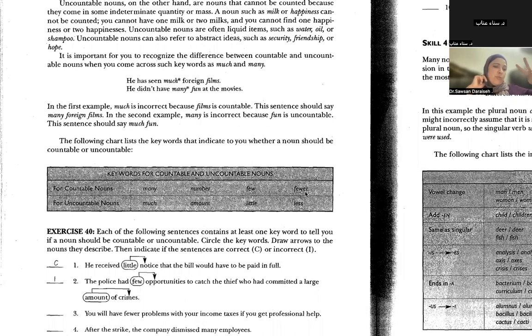Once you see a sentence that has one of these indicators, many, number, few, fewer, and you have a countable plural noun. Yes, countable. I'm just asking, is it countable or uncountable? Of course countable, because countable means that it has a plural form.